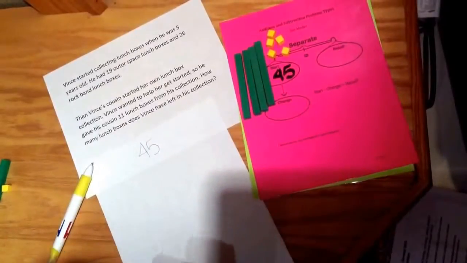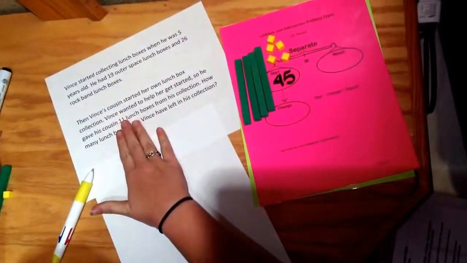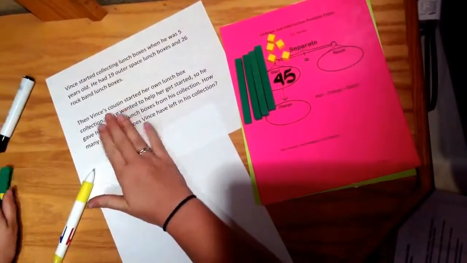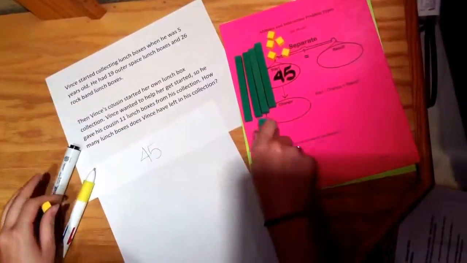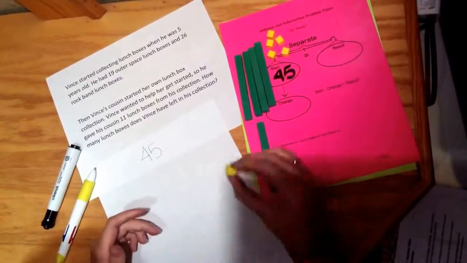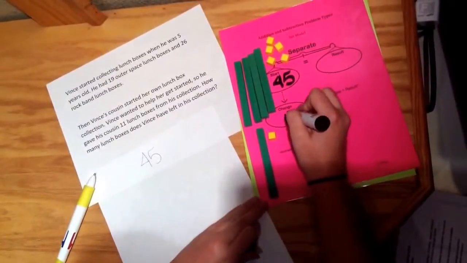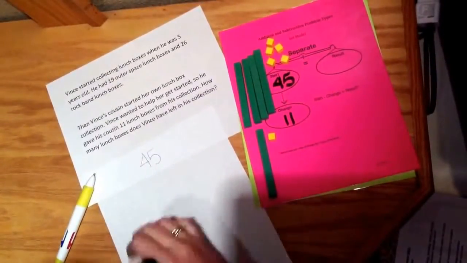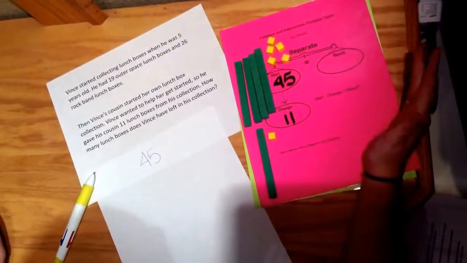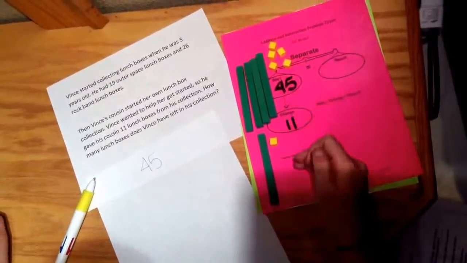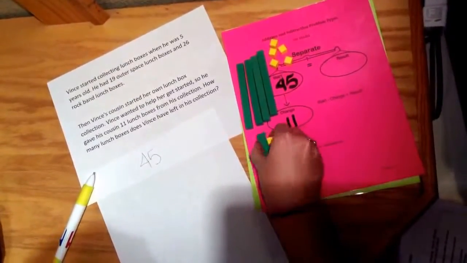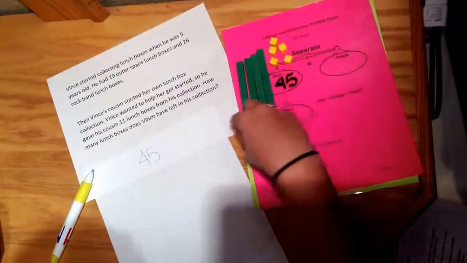And then now we know the change because he gives away 11 lunch boxes. So we need 1 rod for 10 and then 1 unit cube for 11. And that gives us our change. So we are looking for the result in this problem. So you would do the start minus the change. So we can take away 11 from our start.